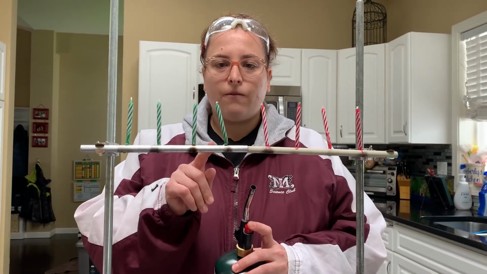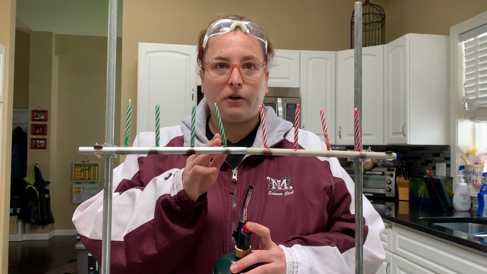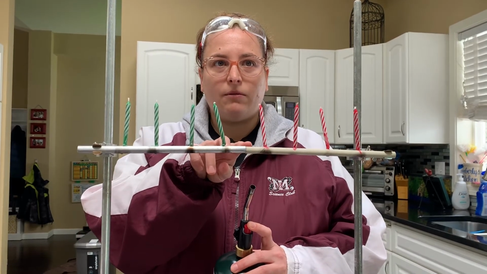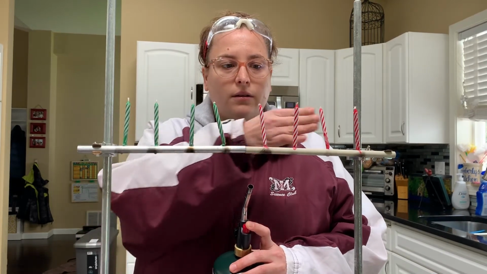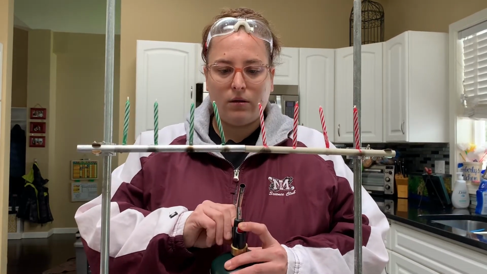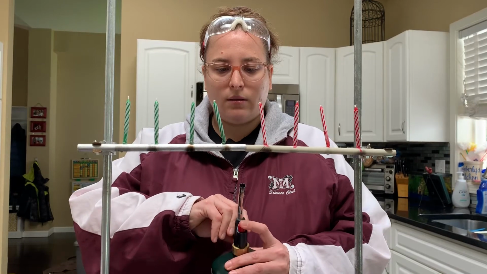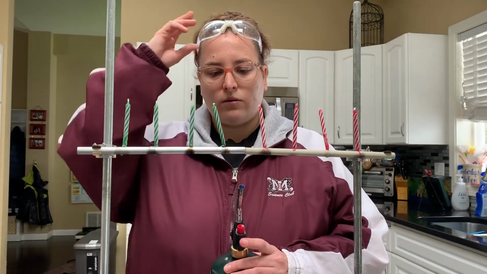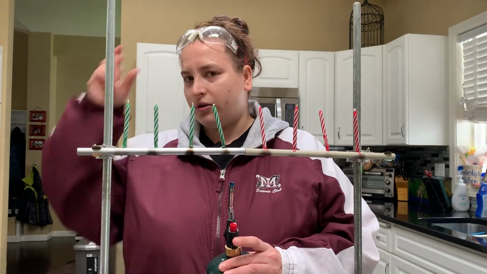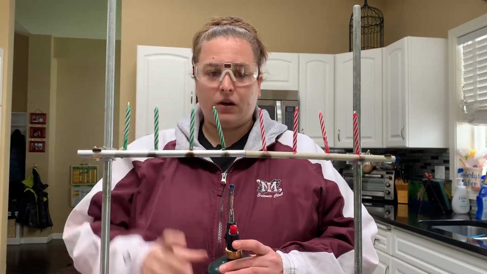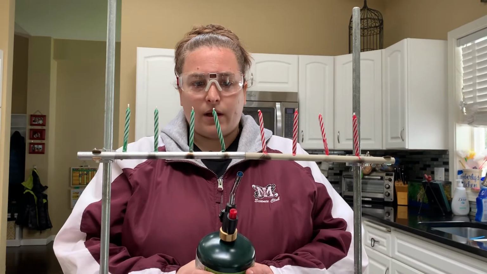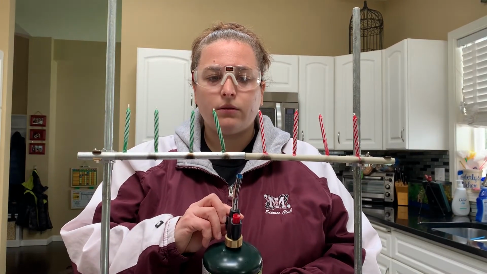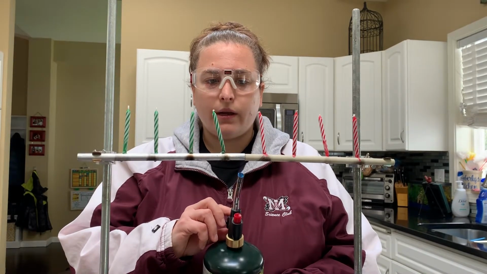What you're going to be looking for is which candles fall off first. We're going to expect these first two that are closest to the flame to fall off, and then in succession down the rod. All right, let's get this torch going. We're going to do that on kind of a low heat. Oh, what did I forget to do? Safety first, goggles. All right. Okay, so I'm going to heat the center of the rod right there.